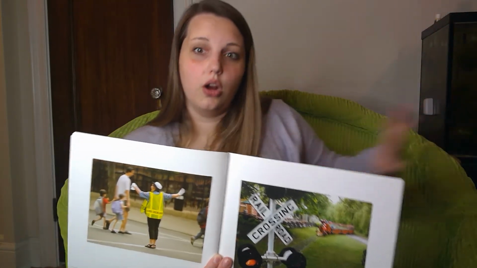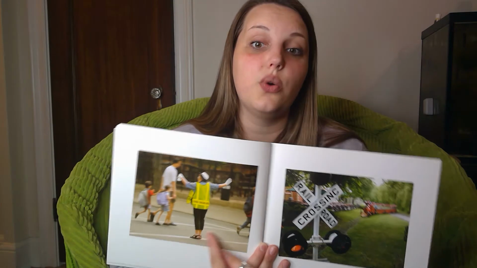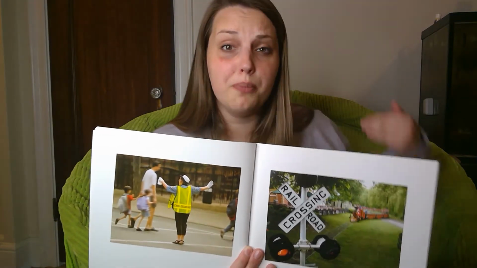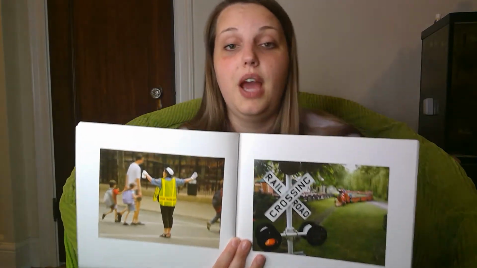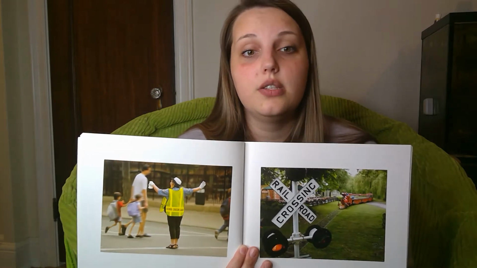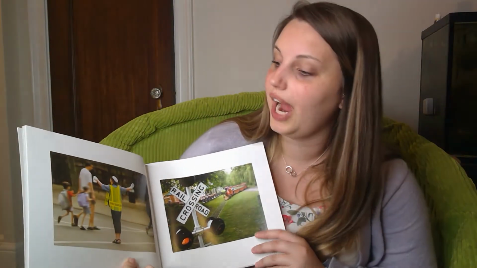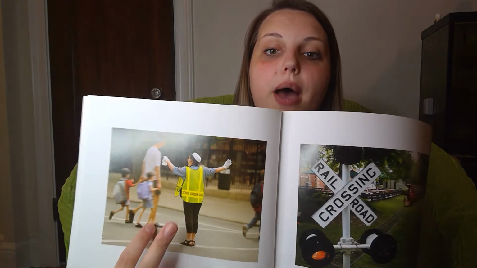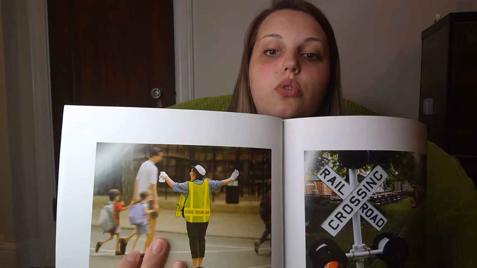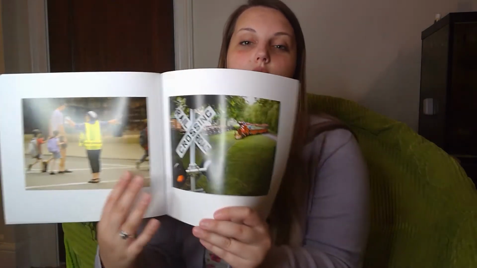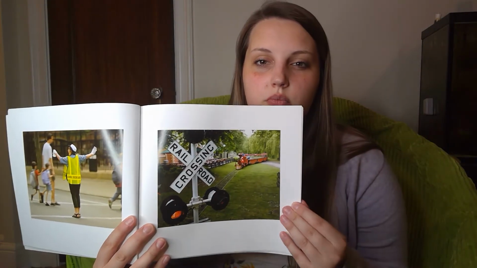Her arms are out to show that it's okay for them to cross because she has stopped the cars behind her or in front of her so that people can cross. Her title is called School Crossing Guard. That's what it says on the back of her vest there. School Crossing Guard. Next one.